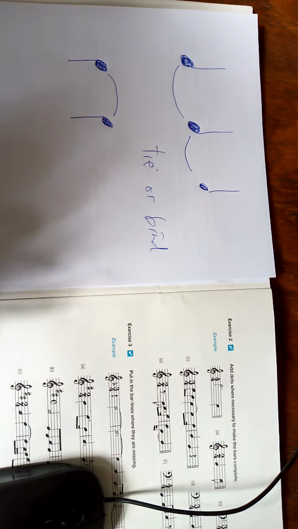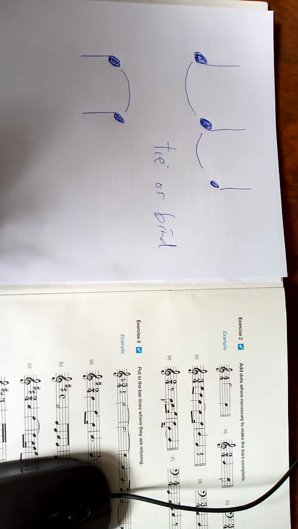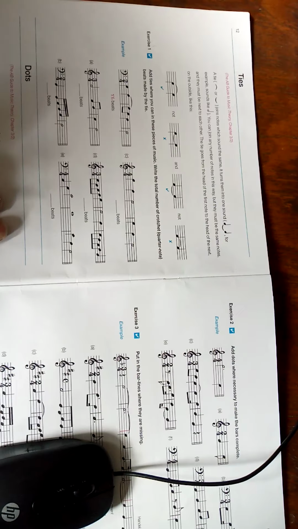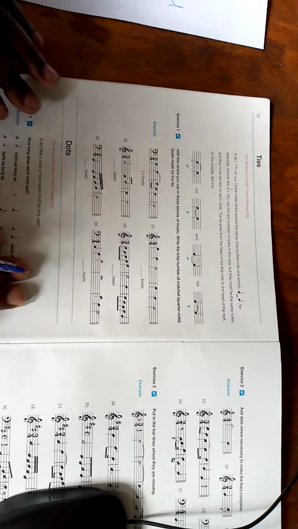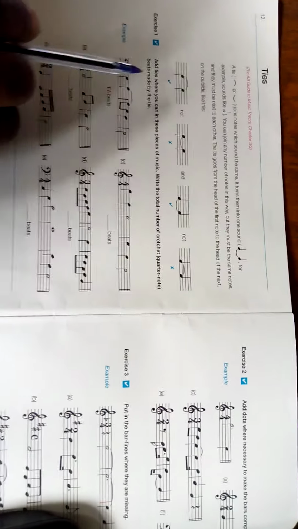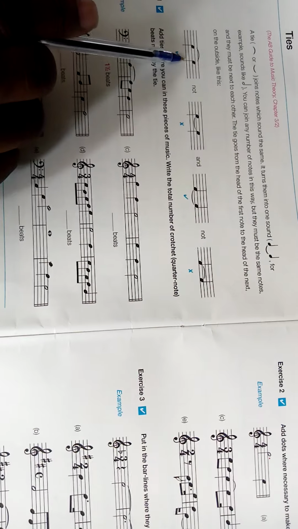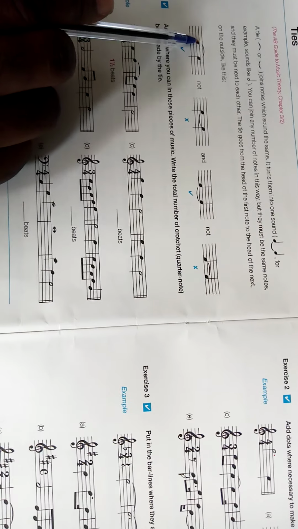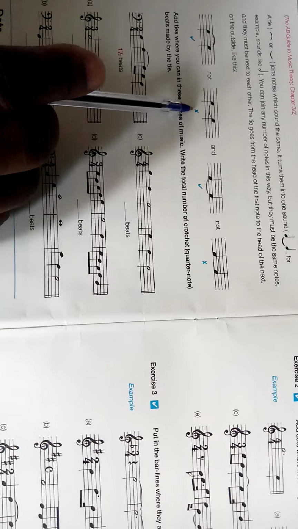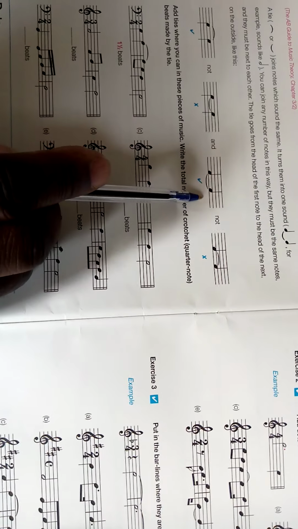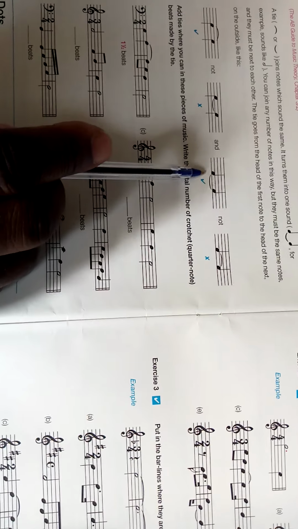Okay? I think it will be safer for us to just concentrate on what a tie is. On page 12 of your theory booklet, you will see various examples. There are do's and don'ts. Look at this example here. When the notes are upside down like this, we normally put a tie on top. But when it's this way, it is wrong. When the notes look upright, we put a tie below. The other way is wrong.